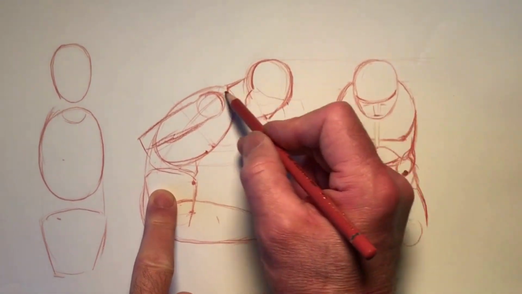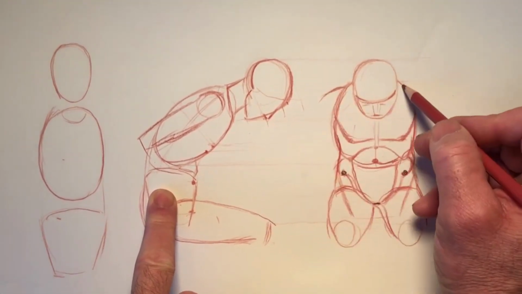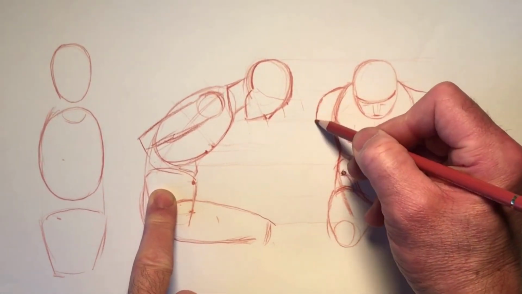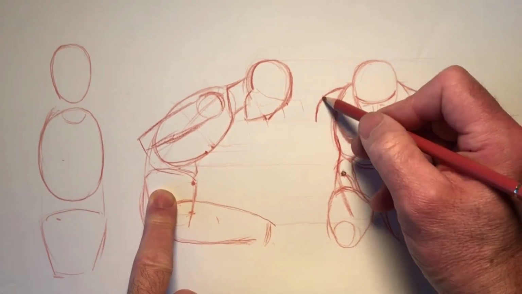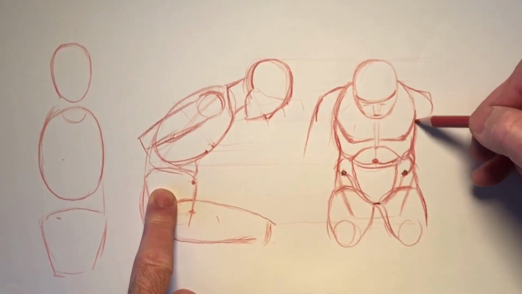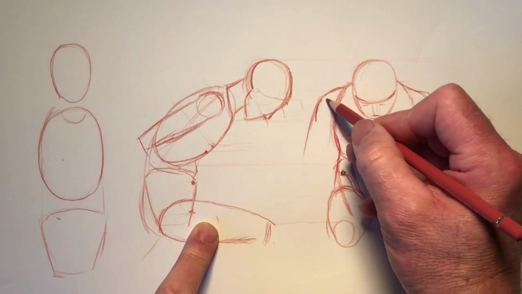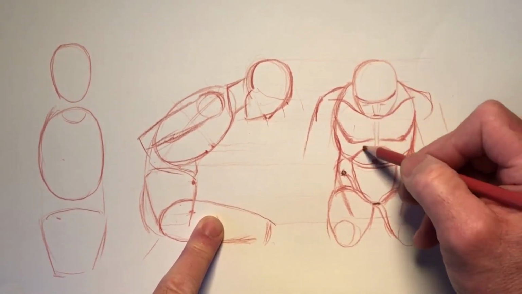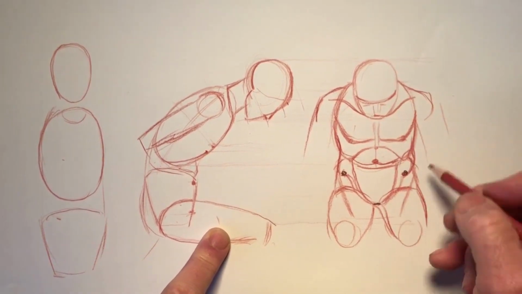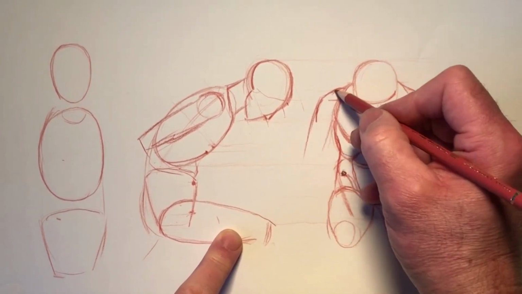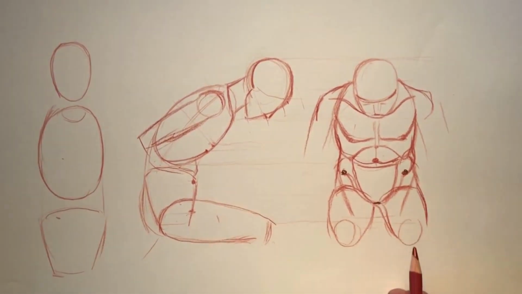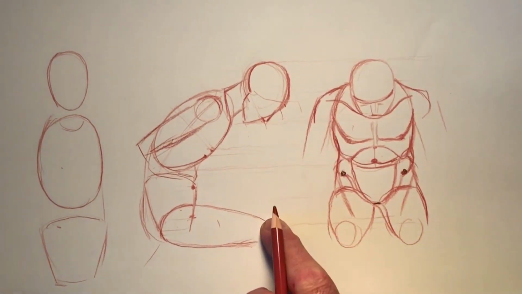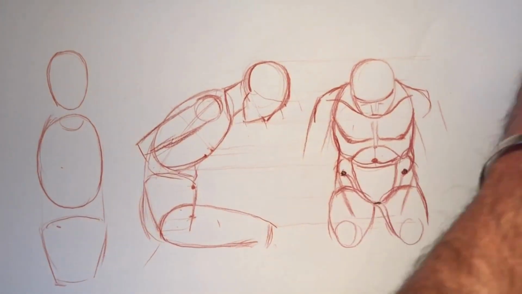So that's the shoulder right here, right? That's another shoulder here, right? And now I can block in here the arms, clavicle, right? And so that's one way you can visualize bending the rib cage.